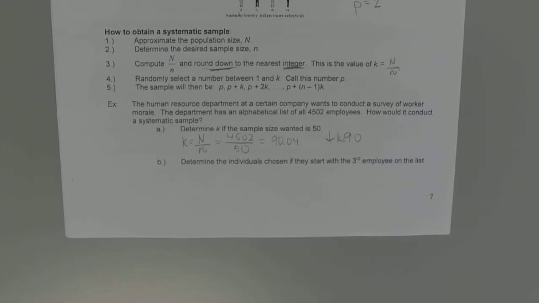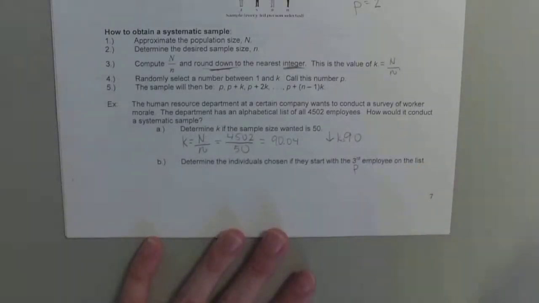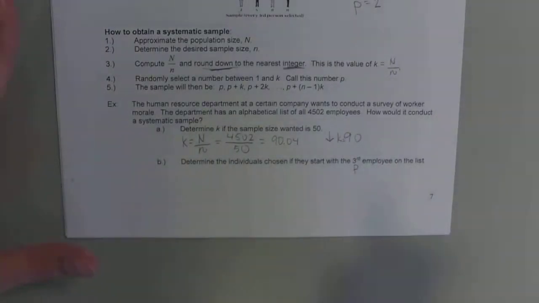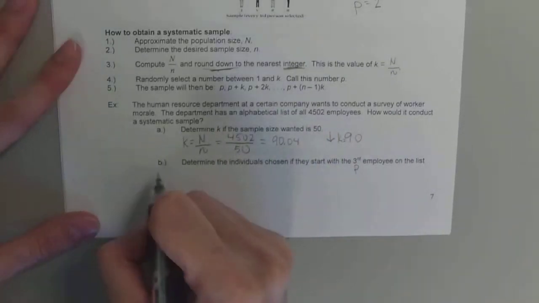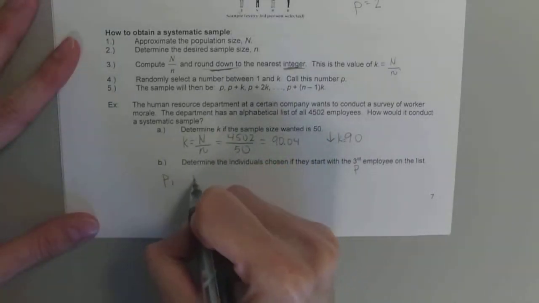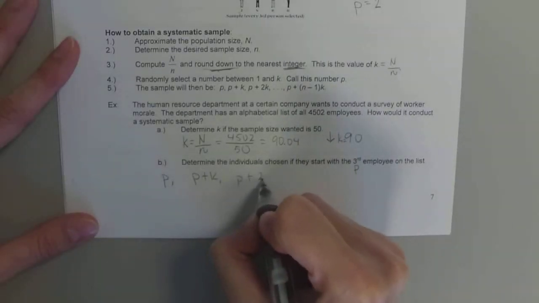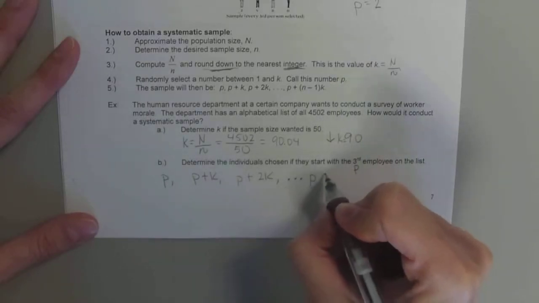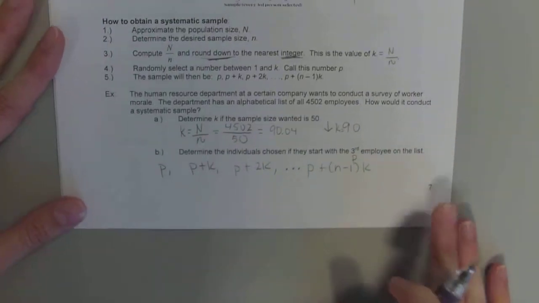All right, so they want us to determine the individuals chosen if we start with the third employee. So they told us who we're starting with. Who we start with is always denoted P. All right? So what I'm going to do, guys, is I'm going to steal this little generic formula, P, leave a little bit of room, P plus K, leave a little bit of room, P plus 2K, leave a little bit of room, dot, dot, dot, P plus n minus 1 K, okay?